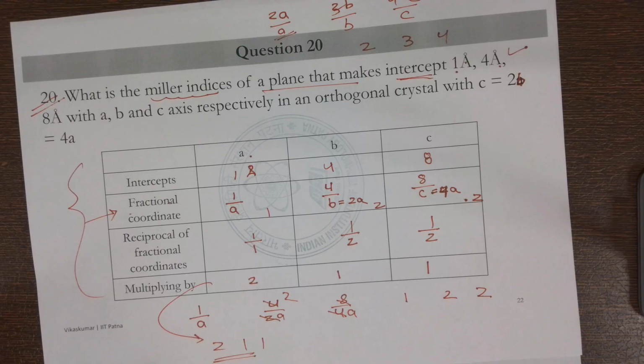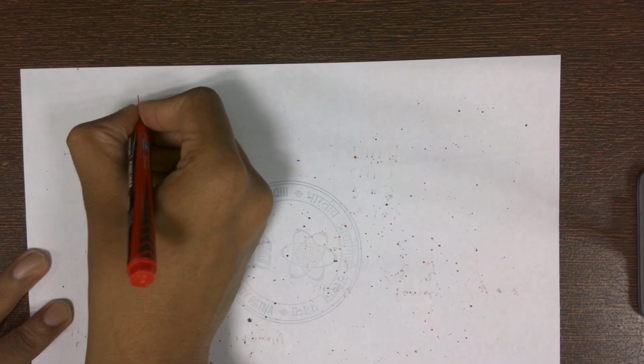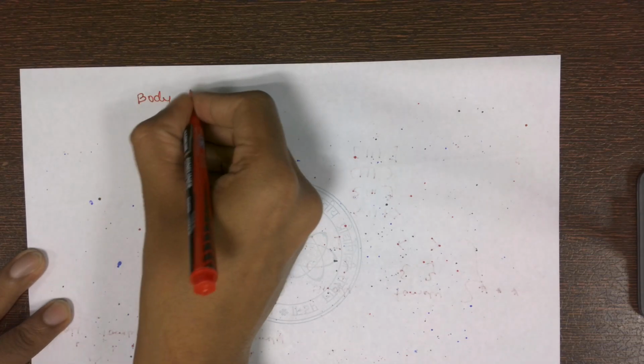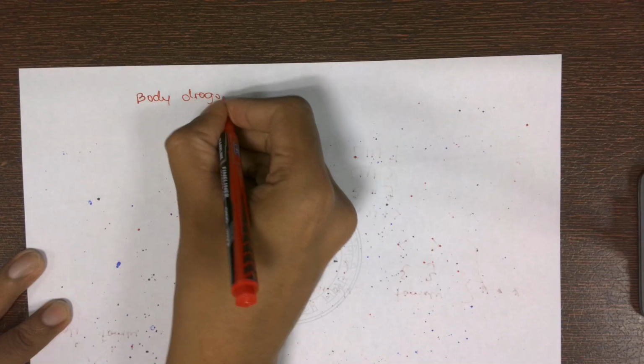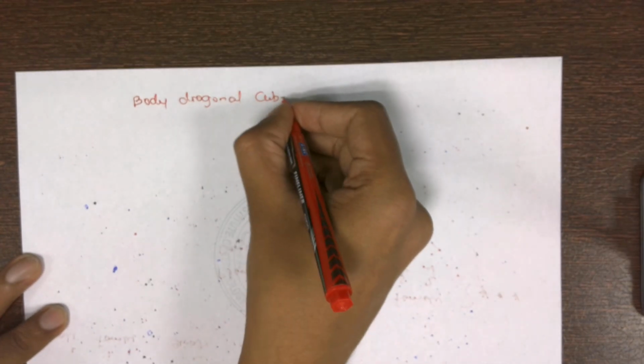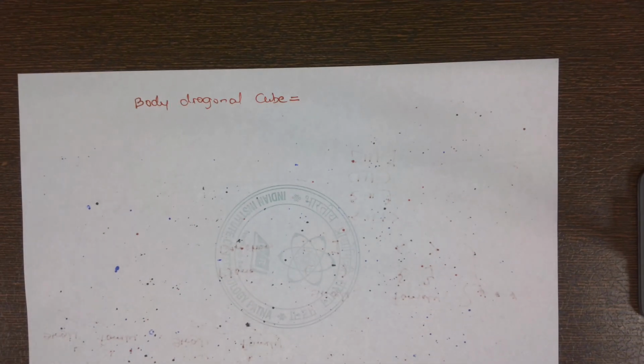Okay, so now all these questions are over, but I wanted to solve one more question with you. Let's say the body diagonal in a cube. Can someone tell me what will be the Miller indices of the body diagonal for the cube?